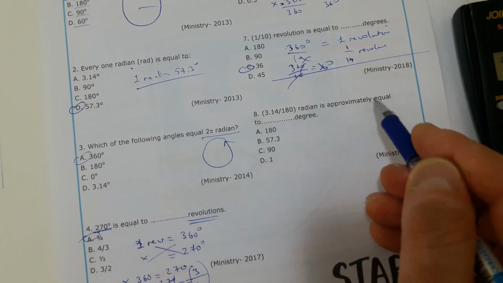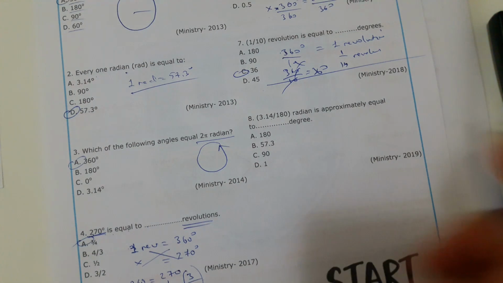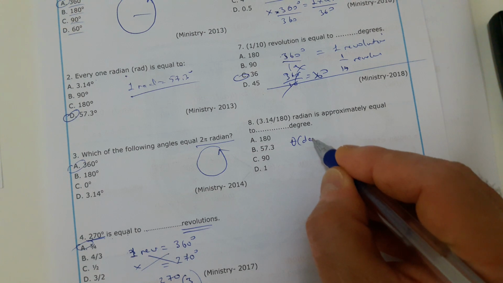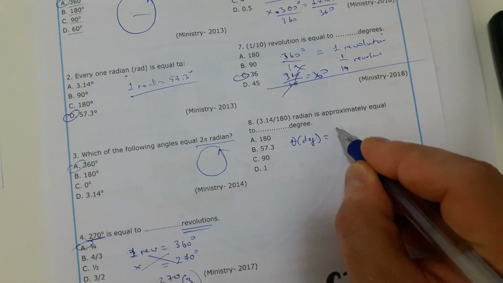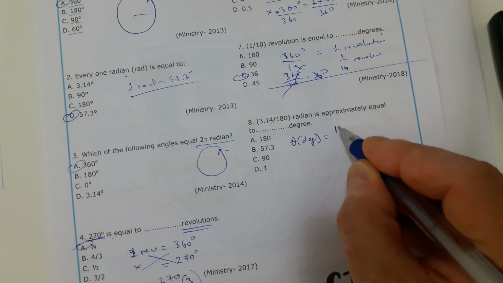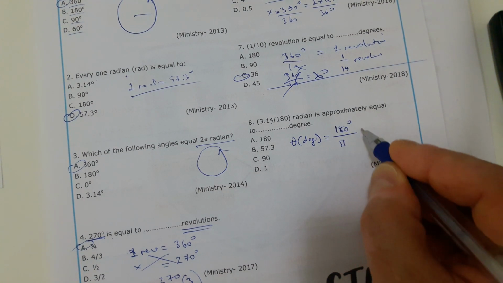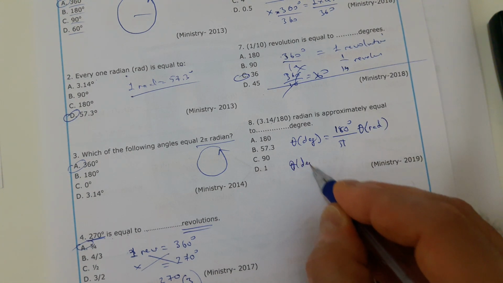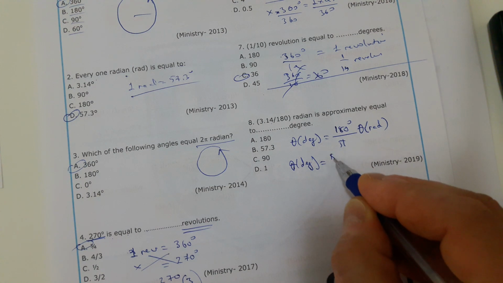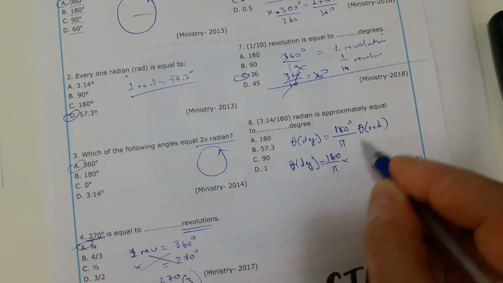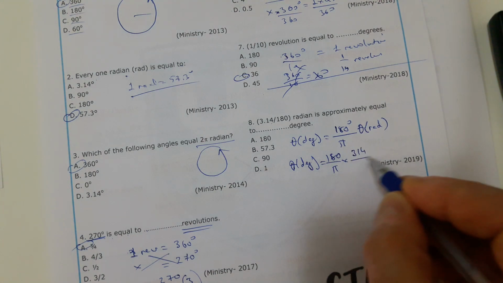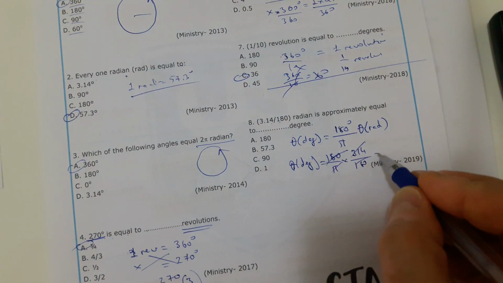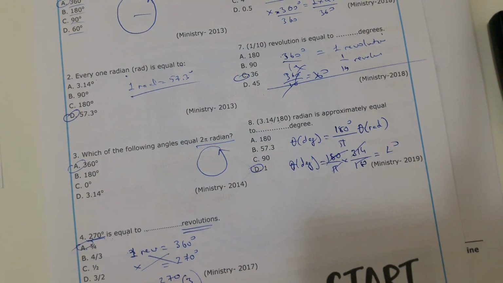And 3.14 divided by 180 radian is equal to how many degrees? Again, radian to degree, we will convert it. Remember, we said that theta in degree is equal to 180 degree divided by pi radian multiplied by angle in radian. Theta in degree is equal to 180 divided by pi multiplied by 3.14 divided by 180 radian. They all simplify. So the answer is 1 degree.